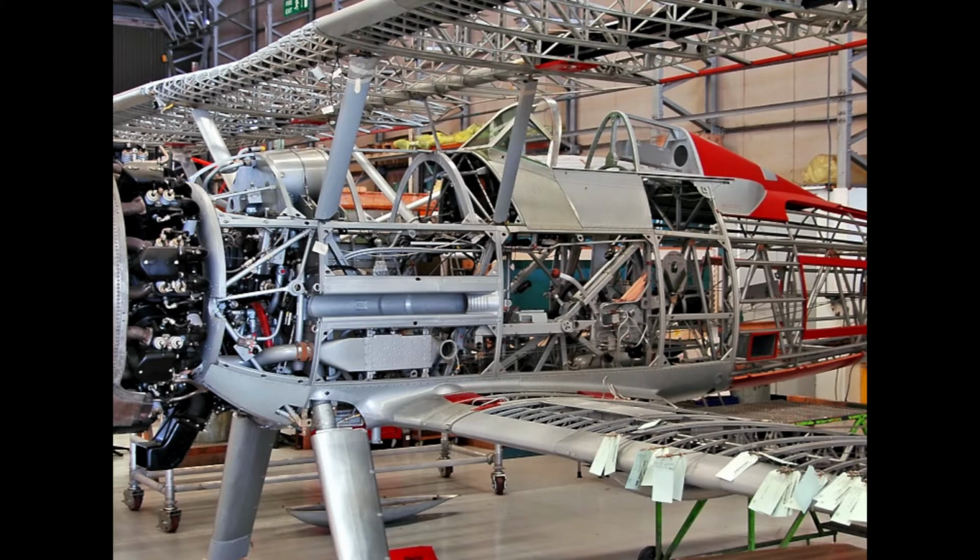What is a spring tab? Auxiliary control to help the movement of primary control at high speeds.